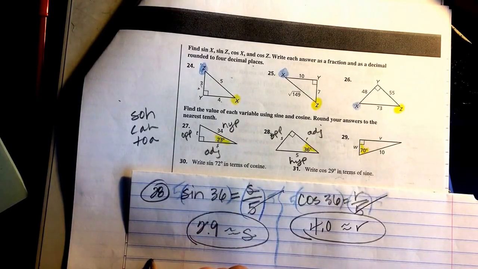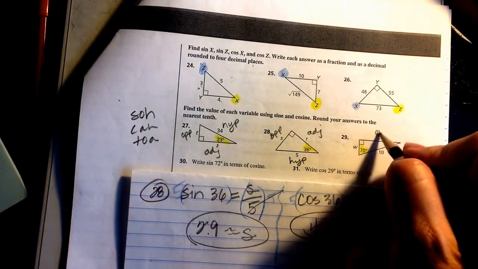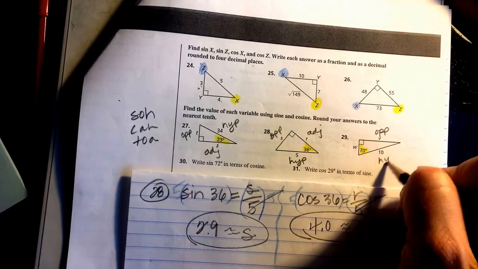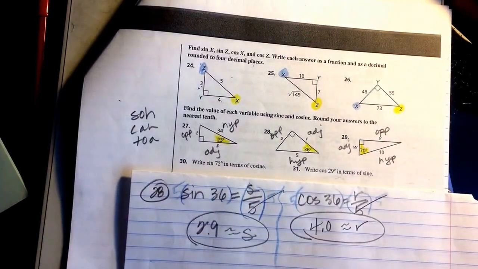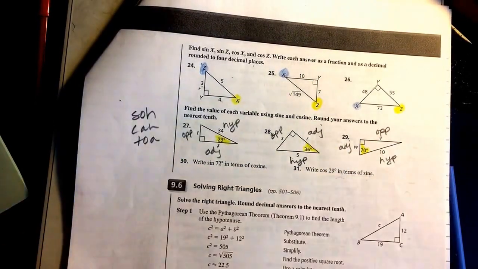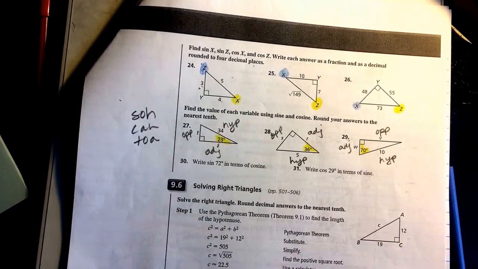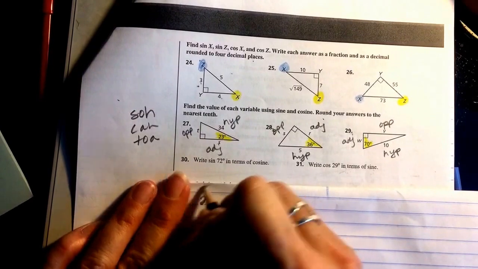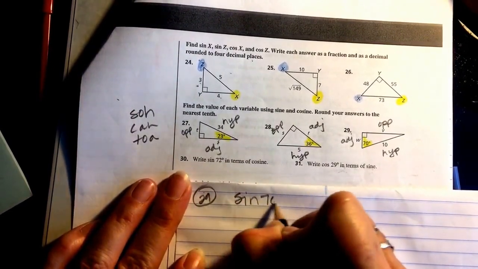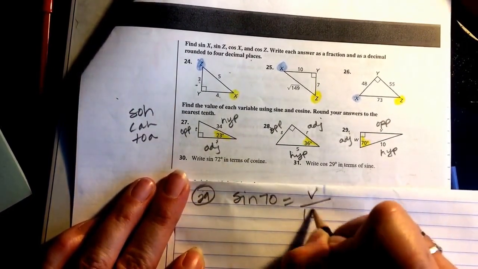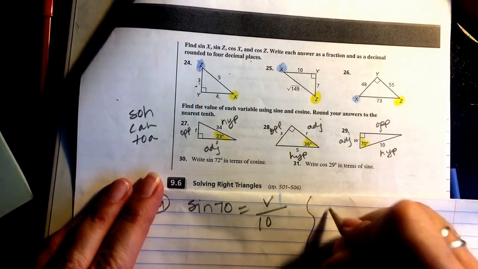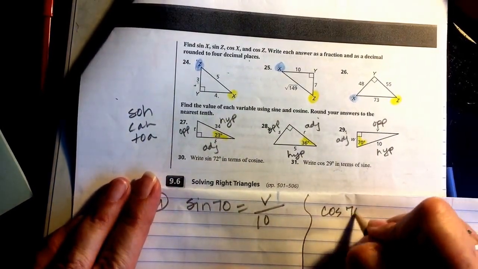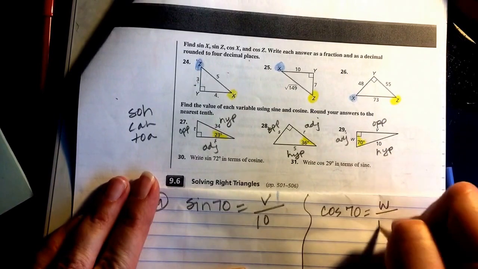29, same idea. Opposite is V, hypotenuse is 10, adjacent is W. So for problem 29, sine of 70 is going to be V over 10. Sine of 70 is going to help me solve for V. Cosine of 70 is going to give me W over 10.